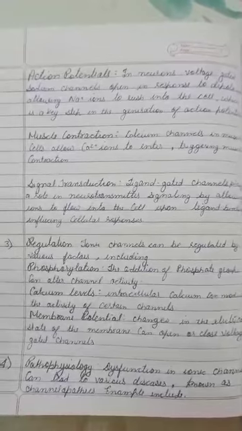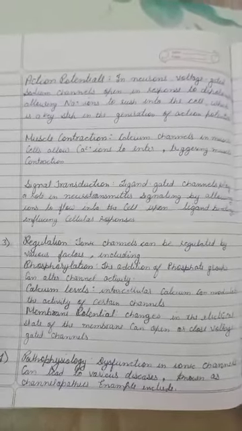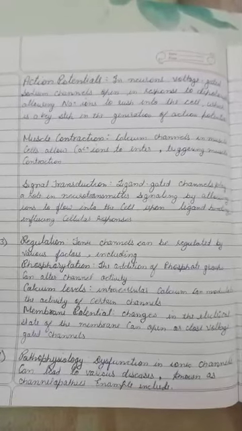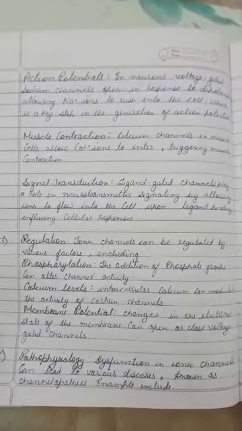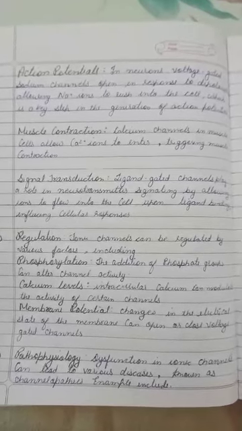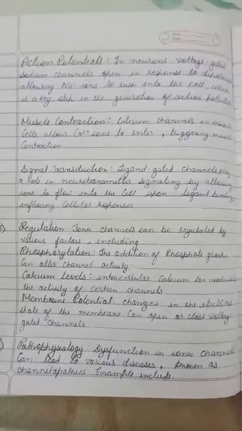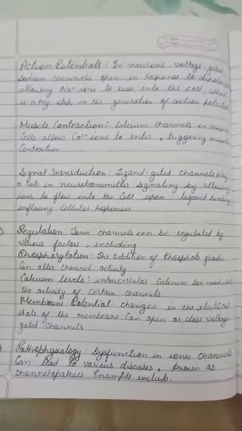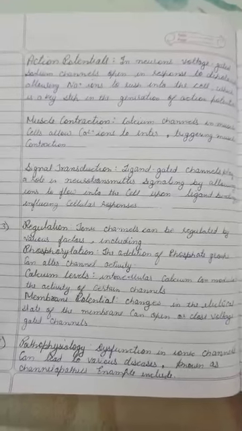Third one, we will discuss the regulation. In the regulation, ion channels can be regulated by various factors including phosphorylation, calcium levels, and membrane potential. In phosphorylation, the addition of a phosphate group can alter channel activity.